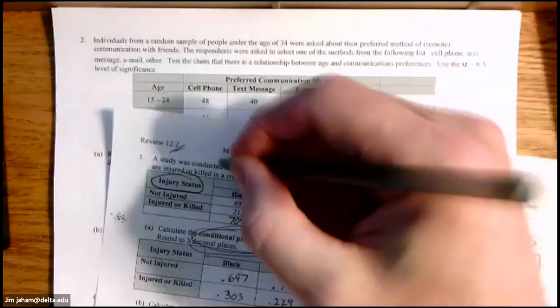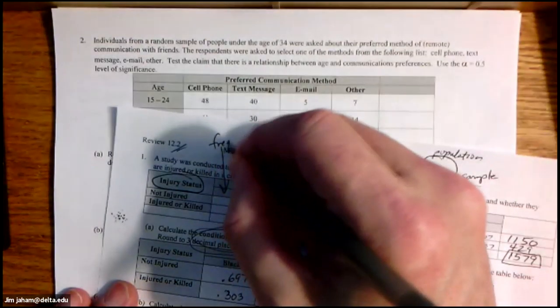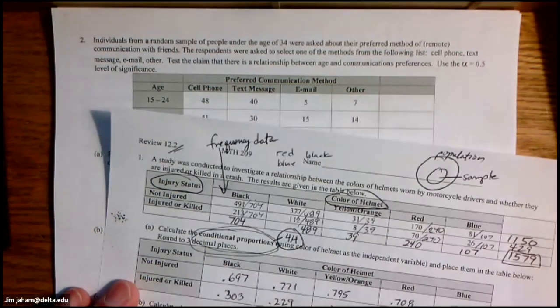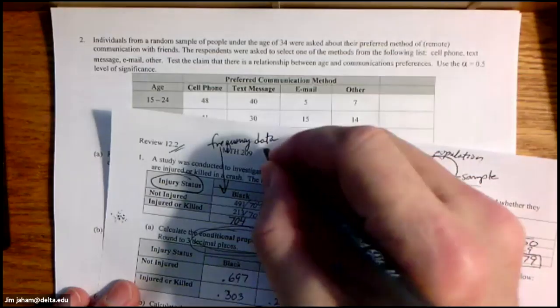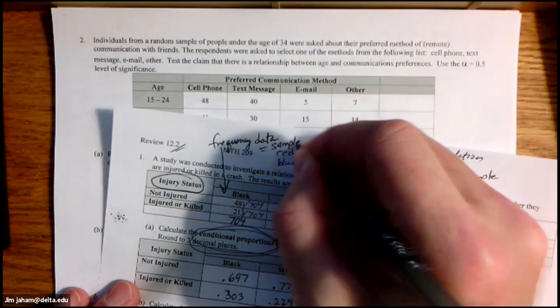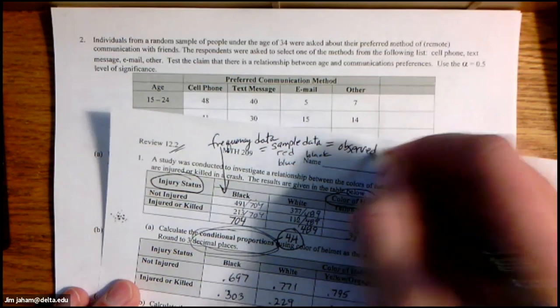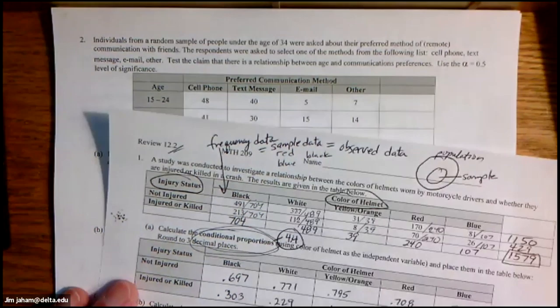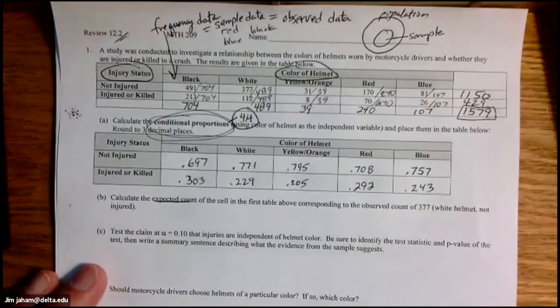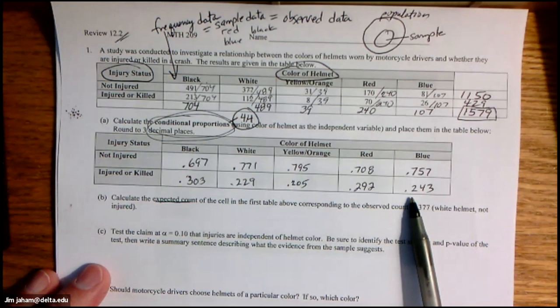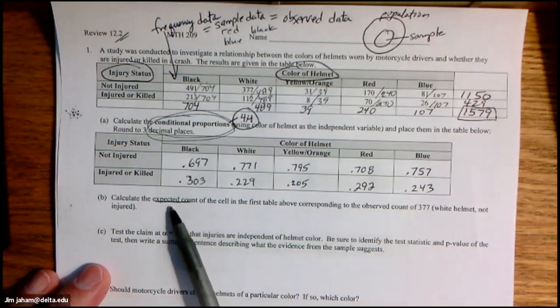This one up here, this is the frequency data, which is our sample data, which are our observed data. What we observed from our one sample. Now there's another table that you could construct, or you could be asked to construct, and that's the one with the expected values.